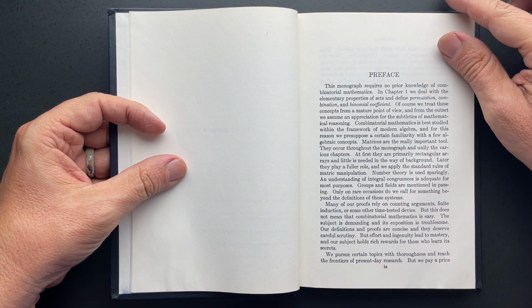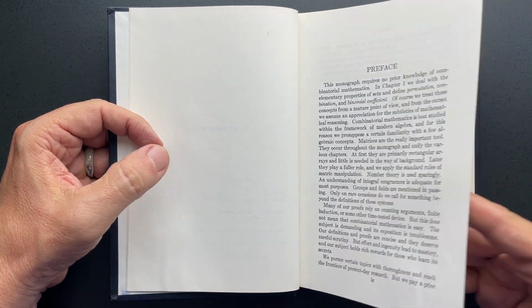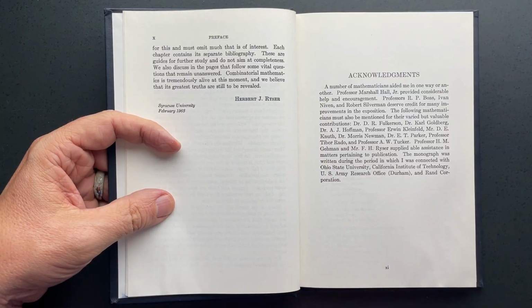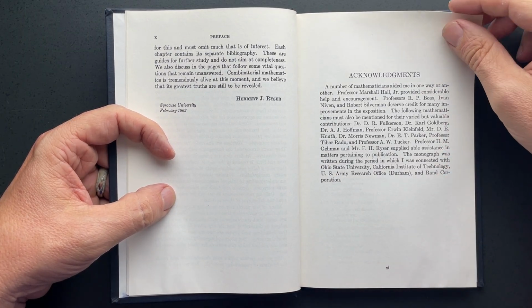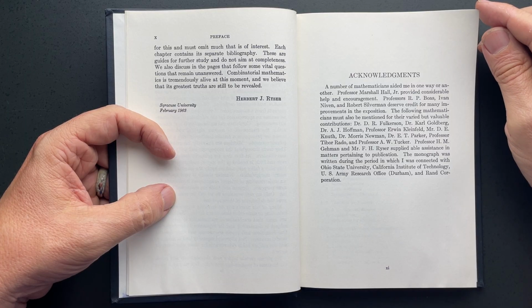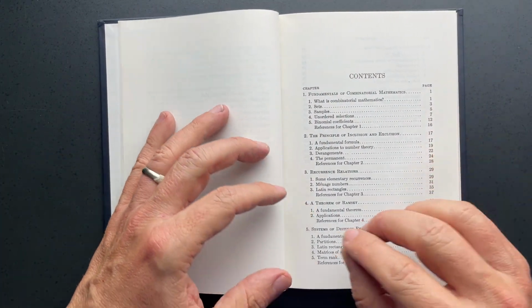And of course, you can stop it and read this. But this is basically an old combinatorics book. Of course, Caltech being a leading university. Yeah, so about the contents, the font is really tiny.